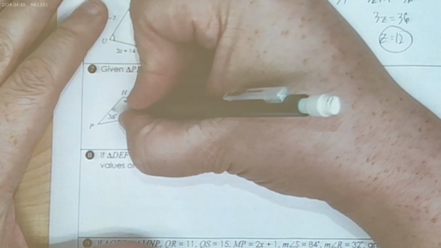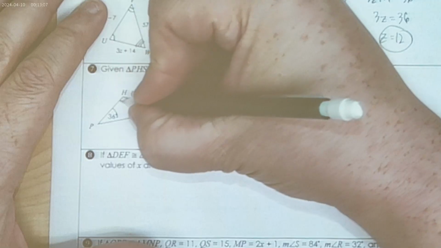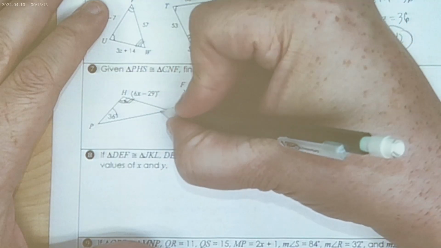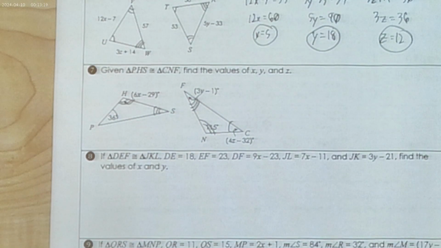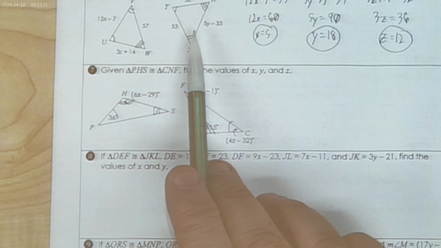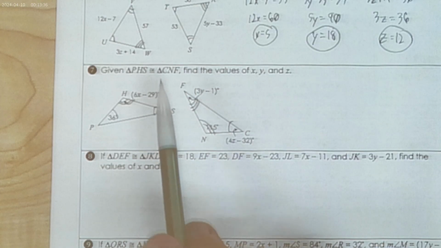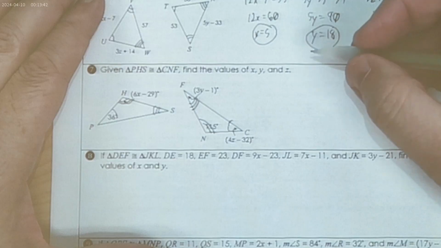So again, P is to C, H, probably a little bit more intuitive than this one, is N, and then S is to F. Again, like I said, if we know they're congruent, then we know they're basically equal. And some of the shapes of the triangles are going to be intuitive, but if you look at this one up here, it was rotated and flipped. So again, use the congruency statements to mark the reference points, just to kind of keep things going. So we'll get started. Find the values of x, y, and z.